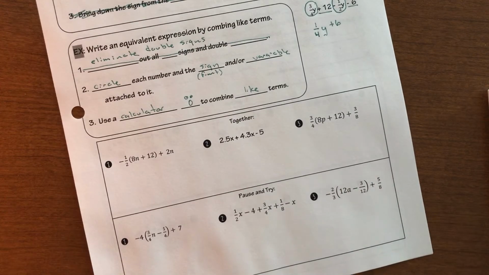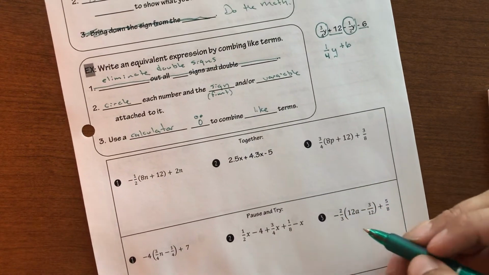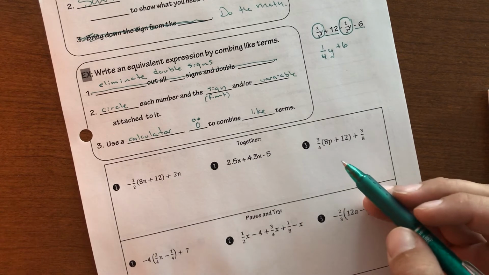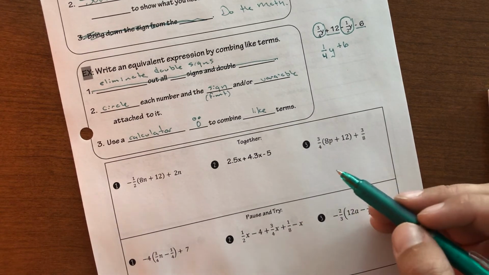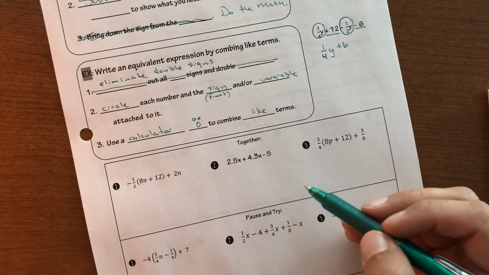So let's move on. I'm going to do 3 of these problems with you, and then I'm going to have you do a couple of problems on your own. Now, these problems are a little bit more complicated than just distributing and combining. You have to do both.